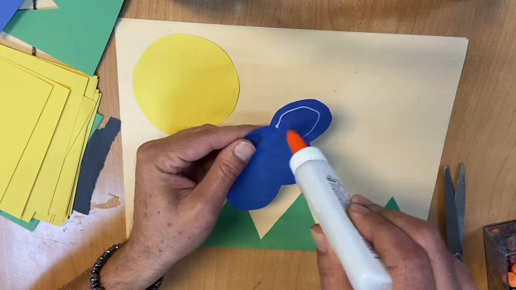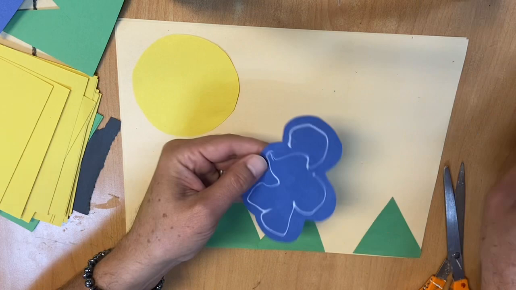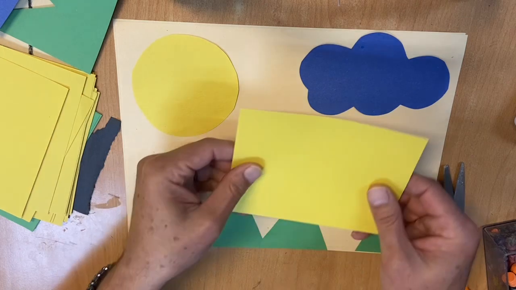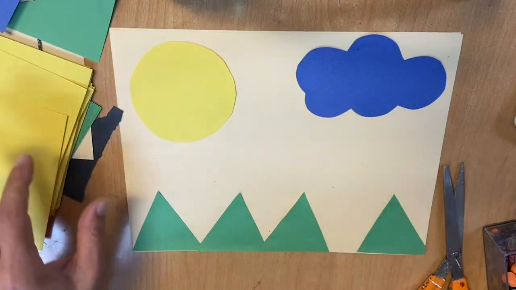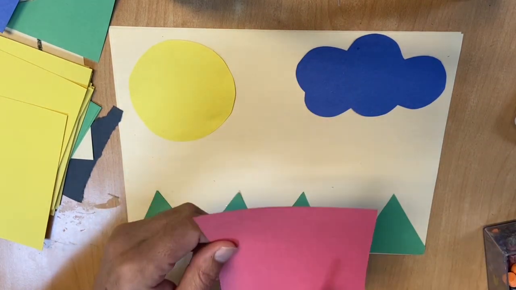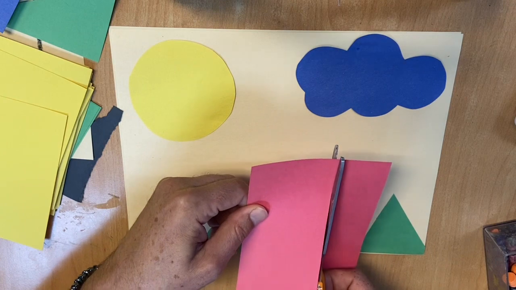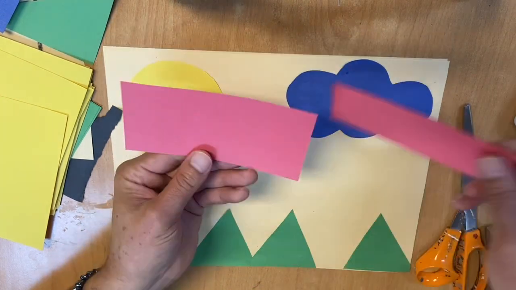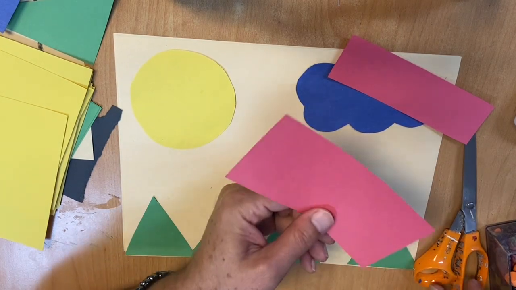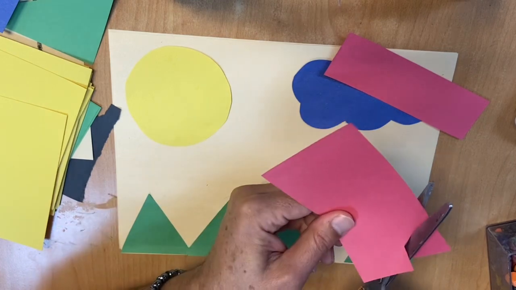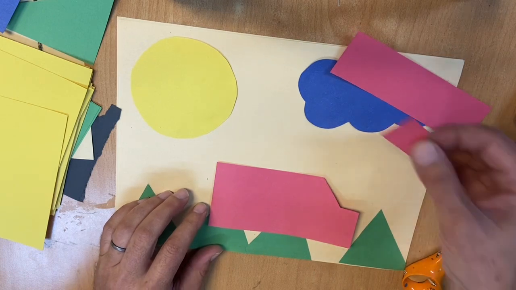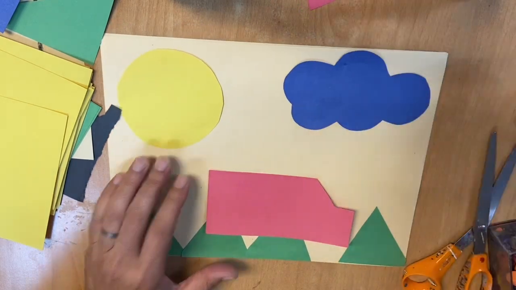So I have cut circles and triangles. What can I do with squares and rectangles? This is just an added shape. I could cut one another color, maybe a red, because it will stick out a little bit better. Here's one rectangle, just straight on. Here's a skinny rectangle. If I cut part of this off, now it's a bus or a van. Just this almost triangle shape, almost square triangle.